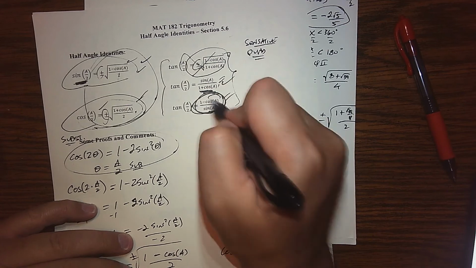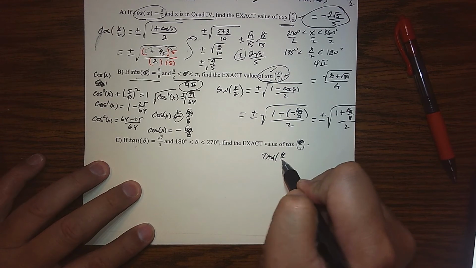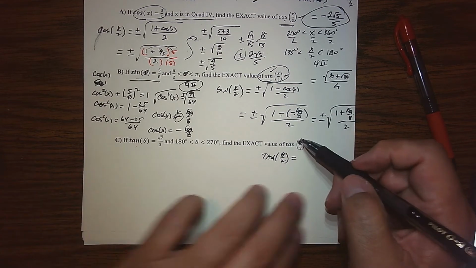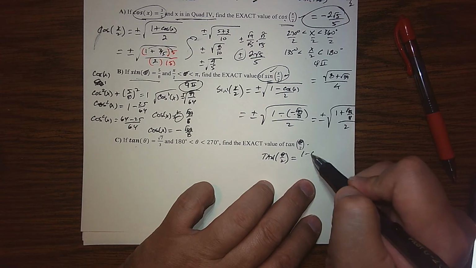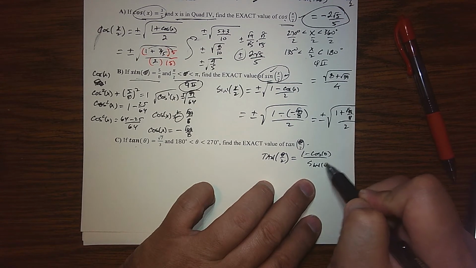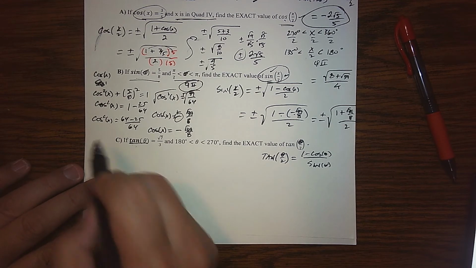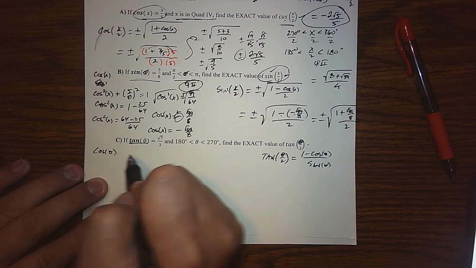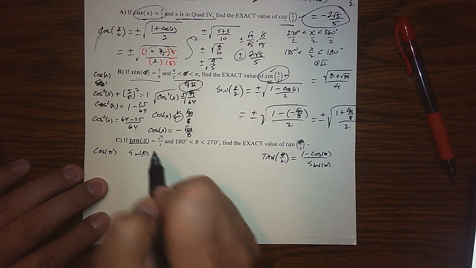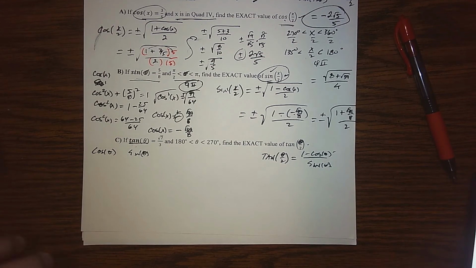I'm partial to that one right there, so I'm going to use that one again. The tangent of theta over 2 is essentially 1 minus the cosine of theta all over the sine of theta. We already know the tangent, so I need to figure out what's the cosine of this angle and what's the sine of this angle.